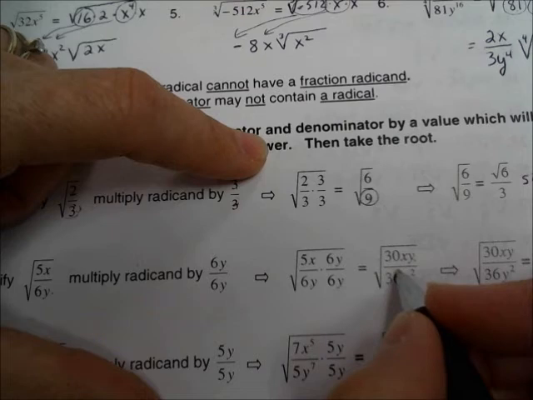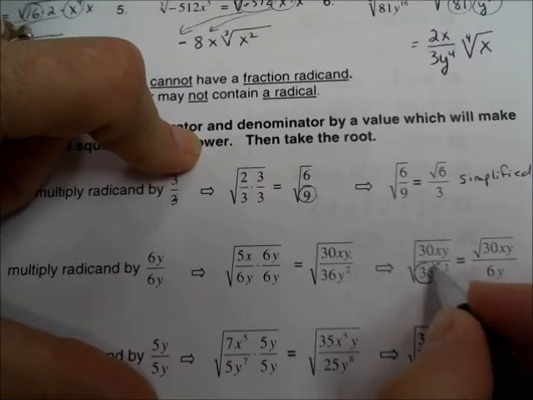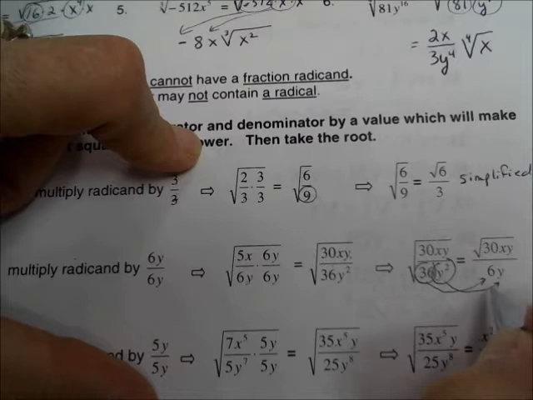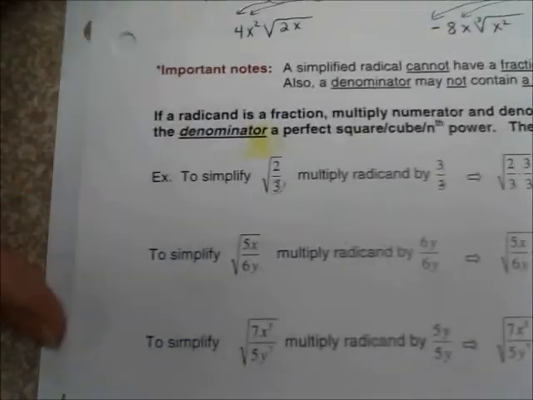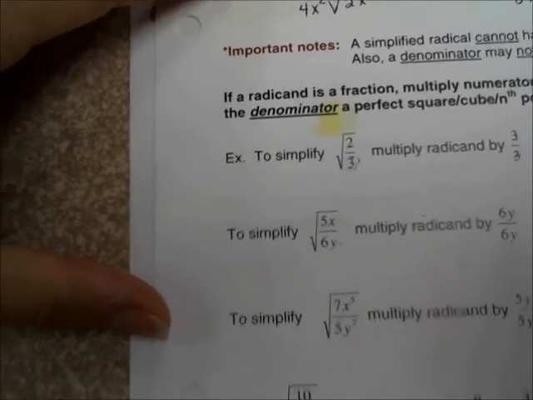So what we have now is a perfect square, 36, and a perfect square, y squared, and we're going to take the square root of 36 and get 6, and the square root of y squared and get y. What we have on the top is just the square root of 30xy, because we can't simplify that radical at all. So now we've gotten rid of the radical in the denominator. Rationalizing the denominator.